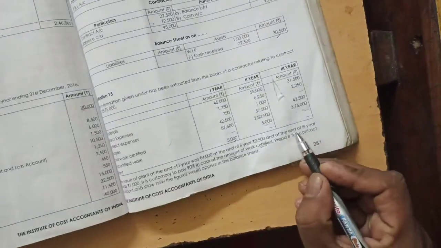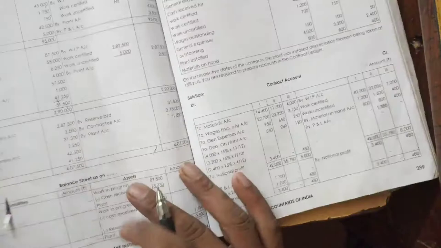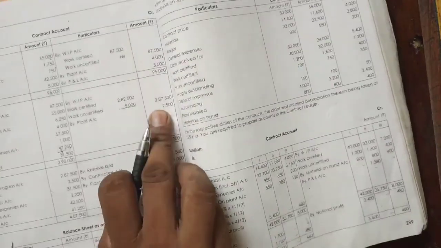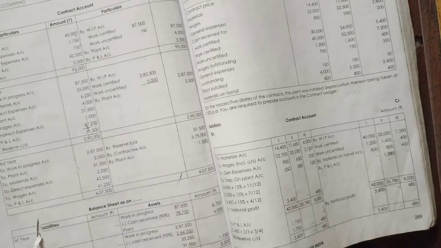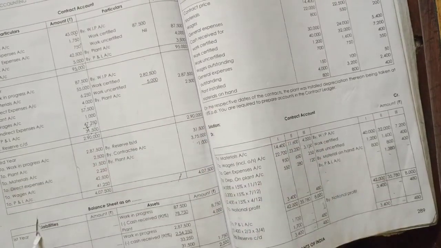Third year, at the end of the year, it was 1,000 rupees. So the plant account shows 1,000 rupees here. The 2,87,500 work in progress is transferred to the third year. This is the traditional approach: transfer the work in progress of each year to plant maintenance.